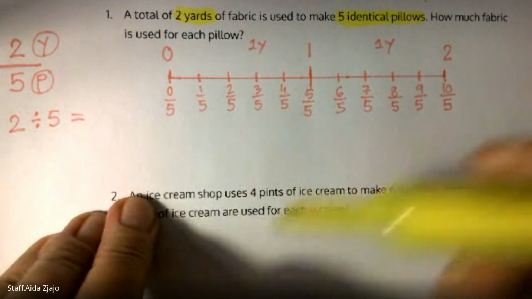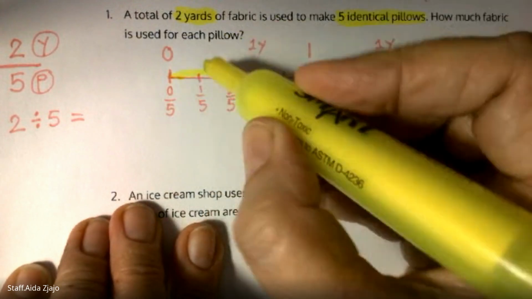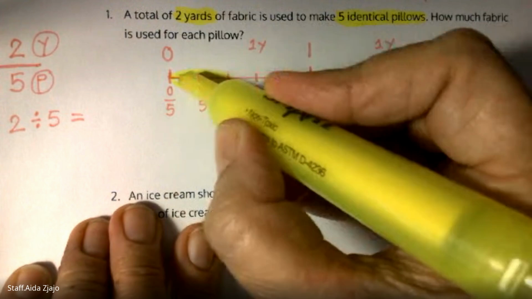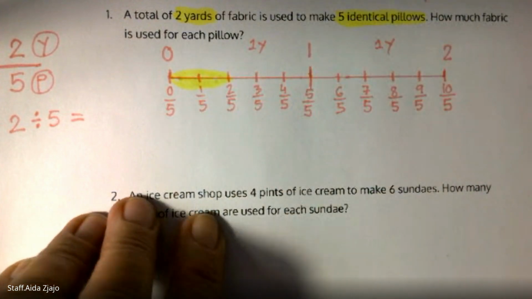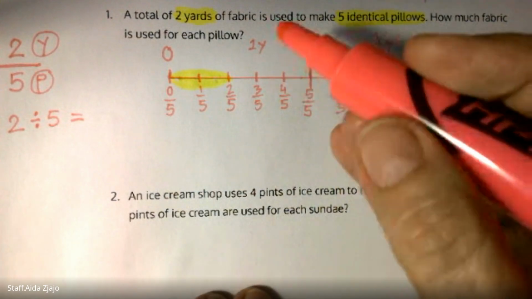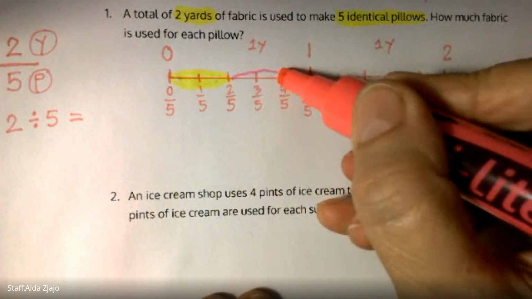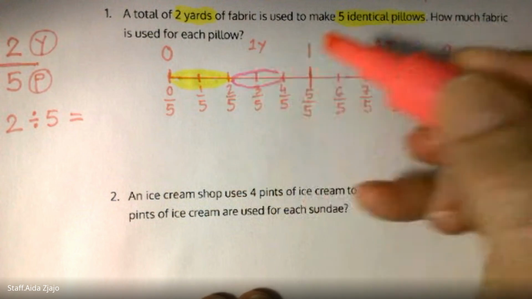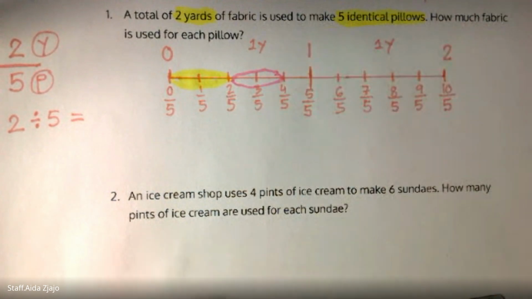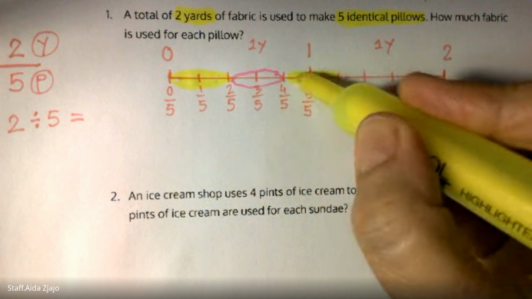Now I can think that each pillow will represent 2/5 of this. So I can say, okay, this much material I need for 1 pillow. You can make it even like this. Okay, that's 1. And then I can use another highlighter like pink. These 2/5 will represent another pillow. And then these 2/5 will represent my 3rd pillow.